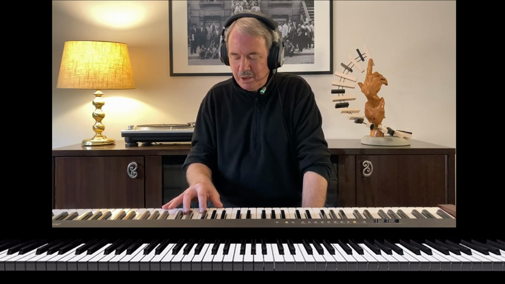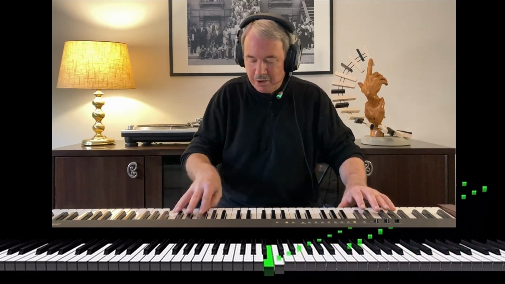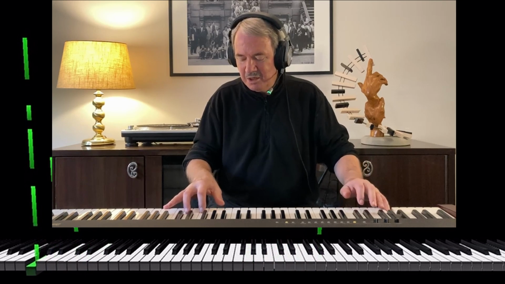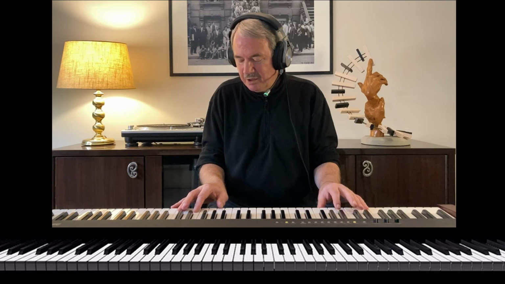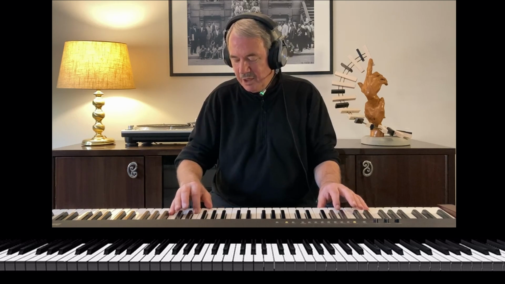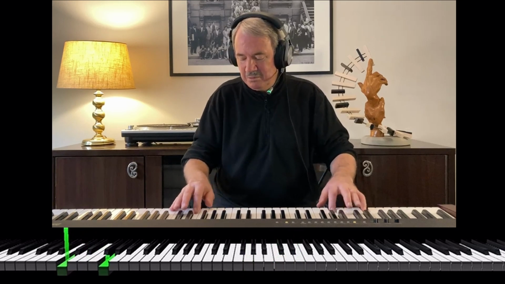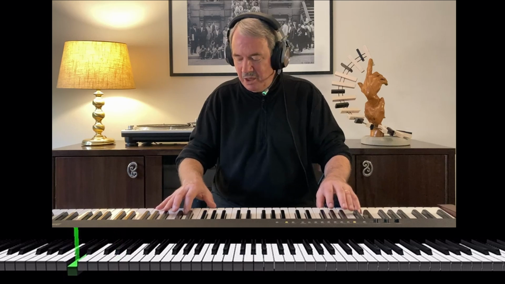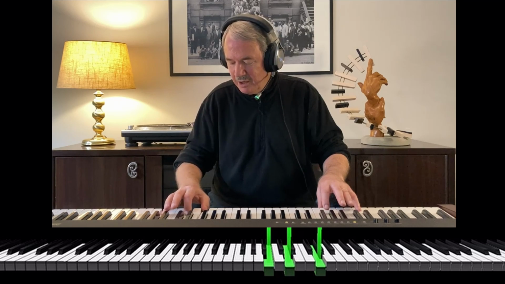So in G, I actually, and then I go to the C, and this is the second inversion of C, and then to the first inversion of F. And then I go to D, so I go the second inversion of D to the first inversion of G.